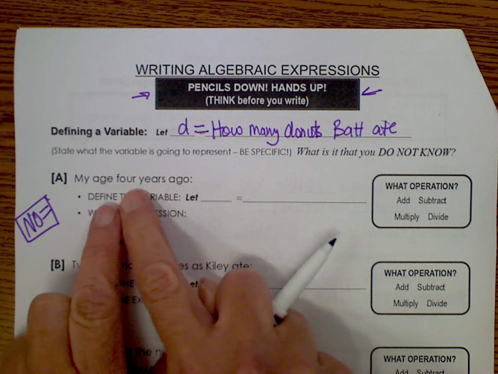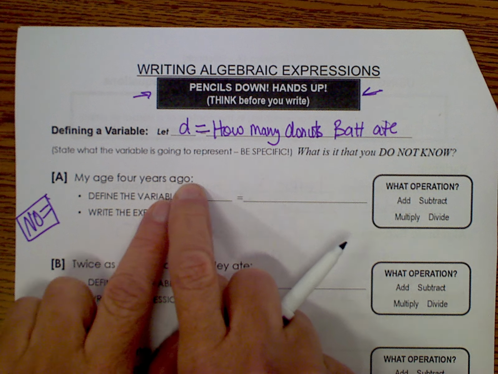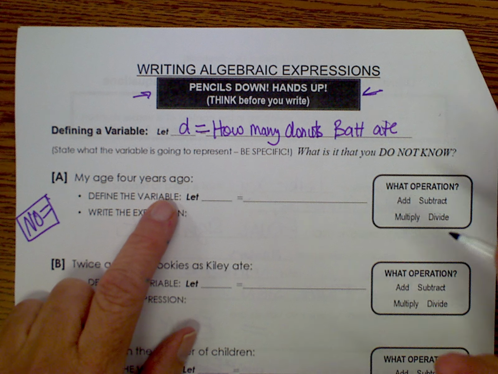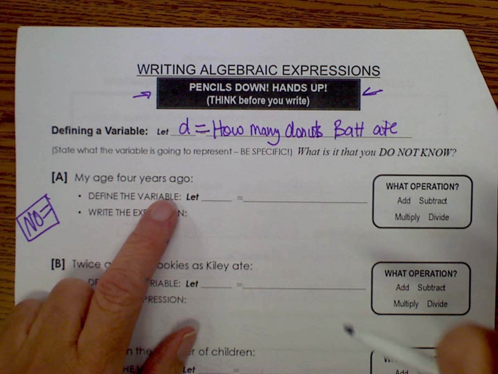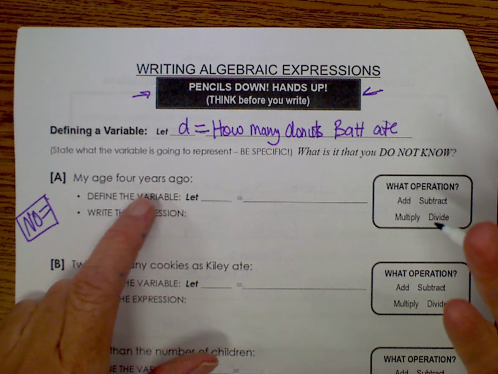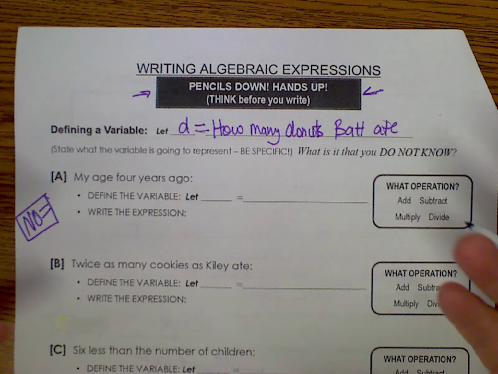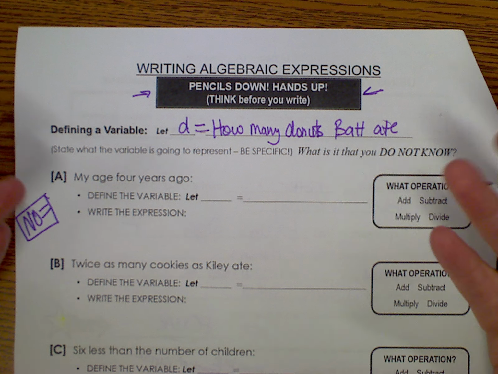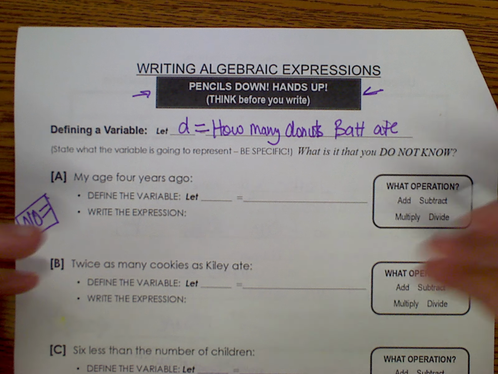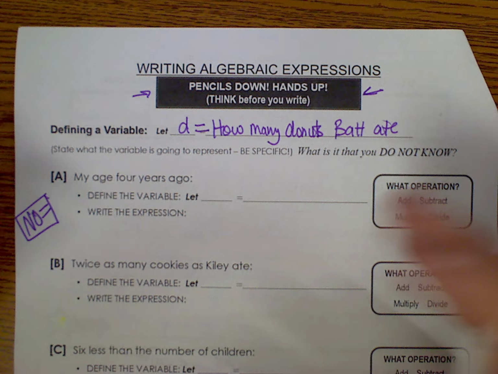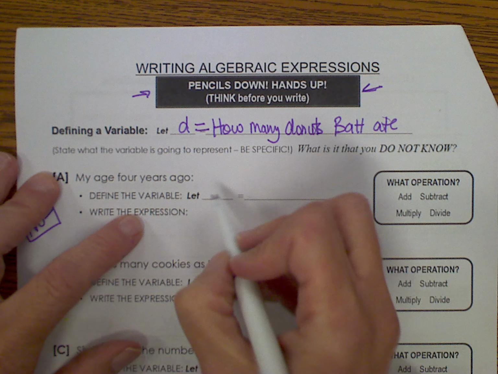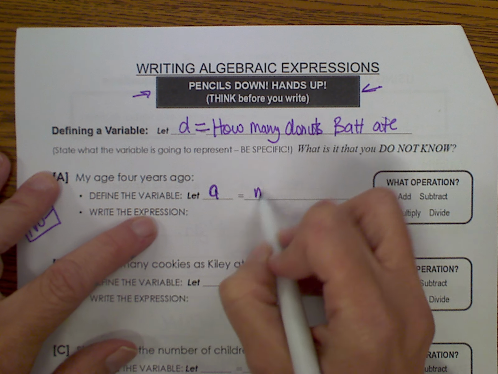My age 4 years ago. So pause. We're looking for an age. That's a number, and we don't know it. What I do know, though, is that whatever age I am now, the number assigned to my age 4 years ago is going to be a smaller number. Does that make sense? If 4 years ago I was 10, then I'd be 14 now. So my current age is bigger than the age I was before. I don't know how old I am now, so that's what I'm going to use my variable for. Let A equal my age now.